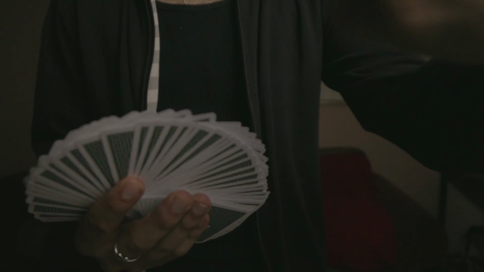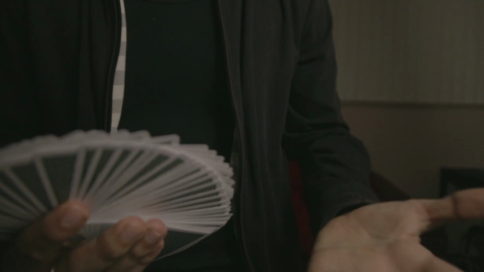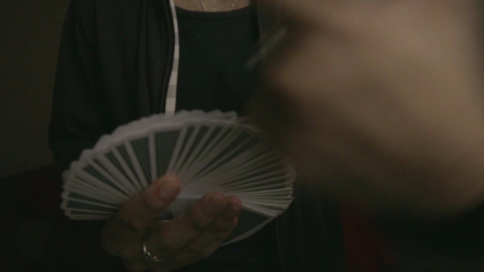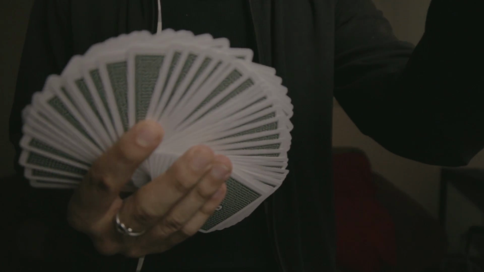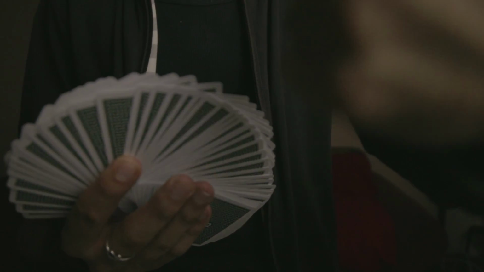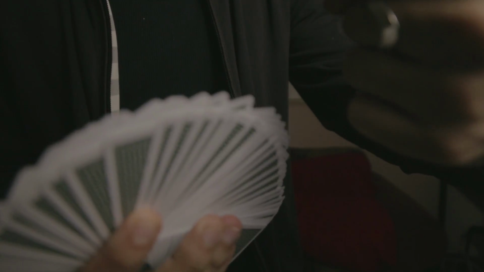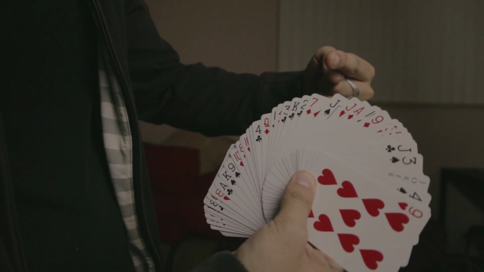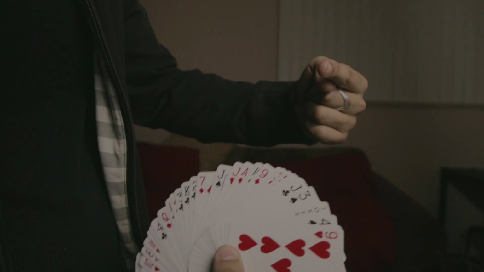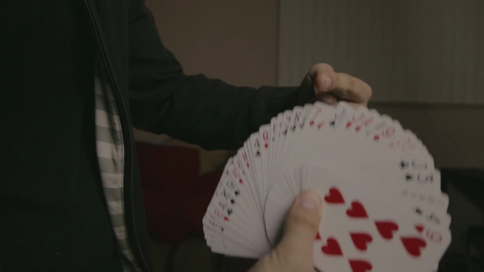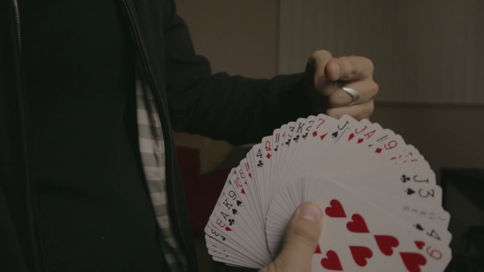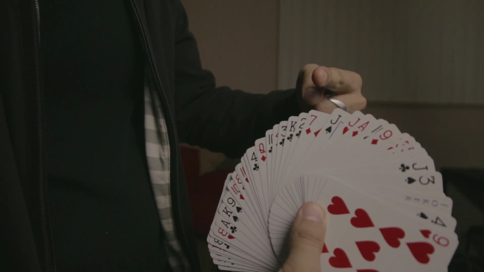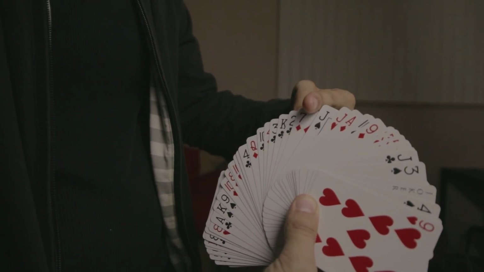Now what's going to happen is obviously they're going to bring their finger down. You're not telling them to bring their finger down and put it wherever it is they want, because then they might put their finger here or they might put their finger here. You want them to bring their finger down as evenly as possible. Now you're going to monitor their finger and make sure that their finger lands directly on the 7. And of course, you're just moving the fan to ensure that this happens. Obviously, you're combining two actions here. While the spectator is bringing their finger down, you're actually bringing the deck up as well to match them and to meet the 7 here.